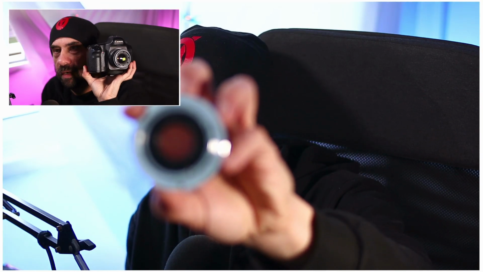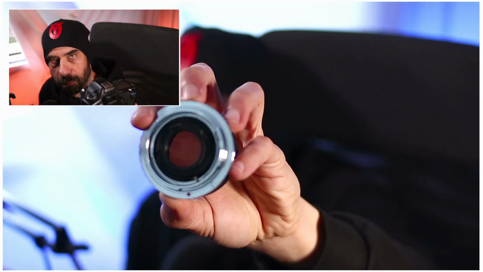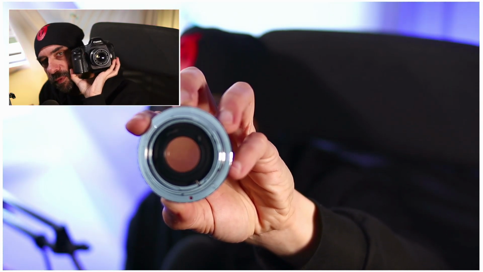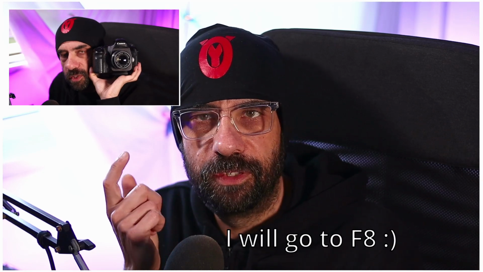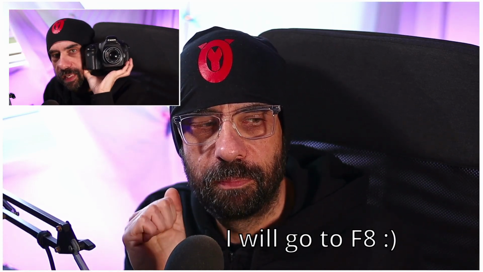I am going to mount this lens using the EOS adapter for the Zuikos. This one specifically has no electronic contacts. It's just a bare adapter, and we're going to show you, like in the video about photography, f1.8, f2.8, f4, and f5.6. I will stop at 5.6. I don't see the need to go any further. Maybe I'll do f8, even though it's probably going to get really dark. But I will try to adjust with my light here.